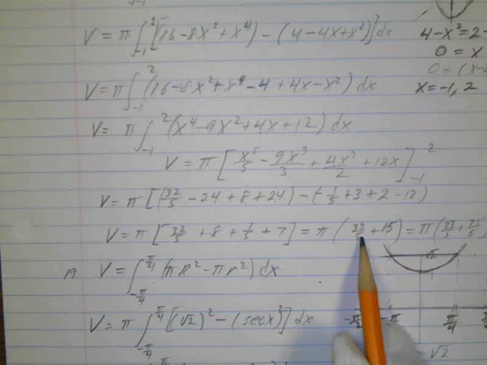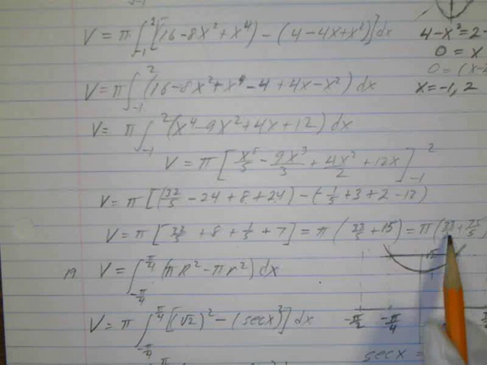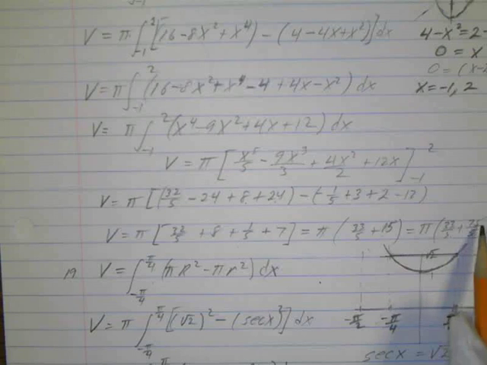We simplified over here, and we got 33 fifths plus 15, pi times that, of course. Pi times 33 over 5 and then 15 would be 75 over 5, then I end up with 108.